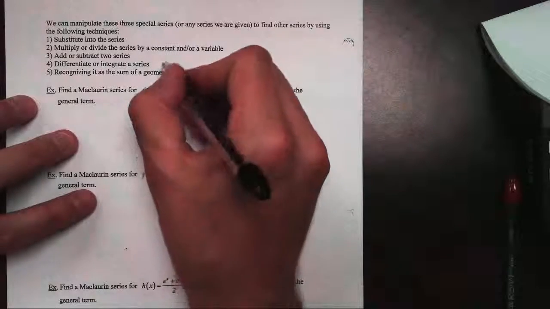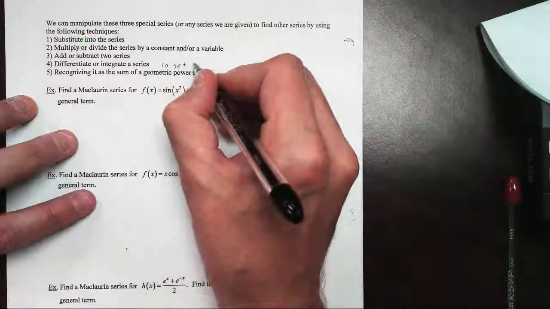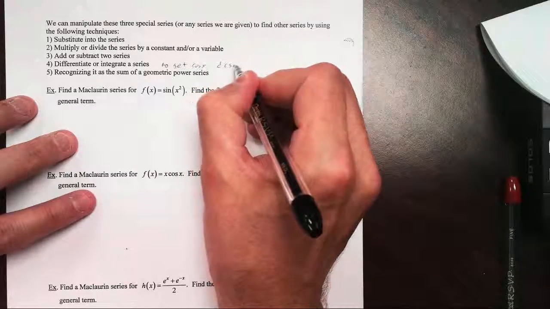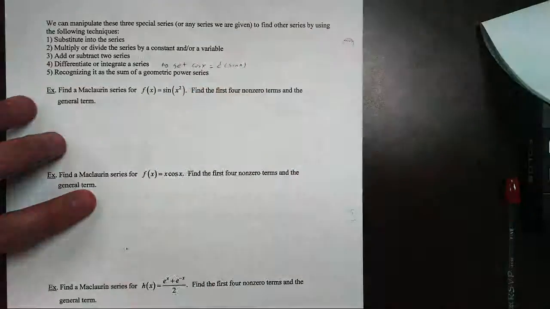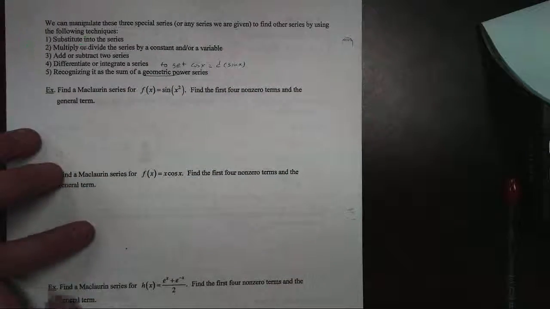Remember, this is what we did to get cosine of x, right? To get cosine of x, we took the derivative of the sine of x, right? We can also use geometric power series. We're going to talk about that at a later date.